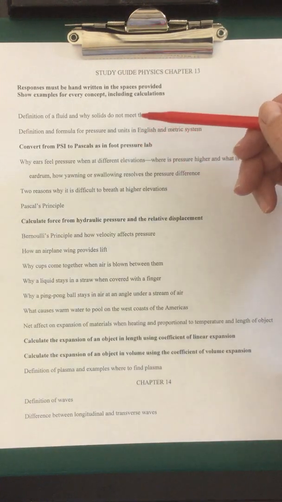You'll see that we have concept as well as mathematical. Those that are mathematical are going to be the bold-faced items here, and we'll get to those. So let's go ahead and begin with chapter 13.